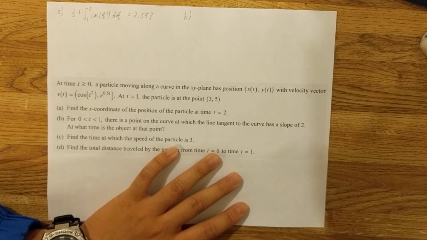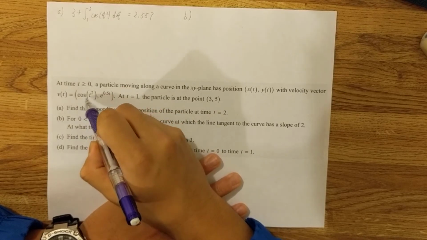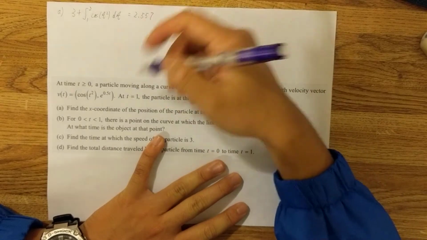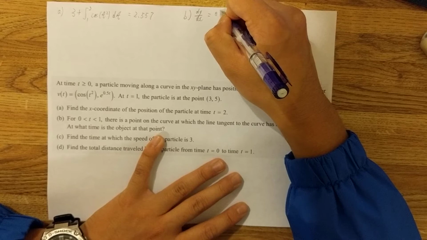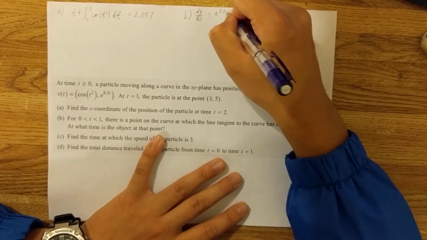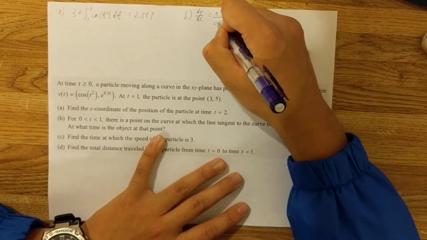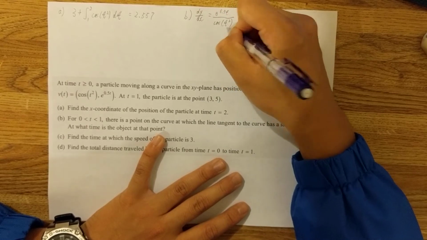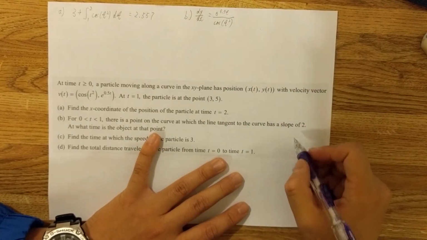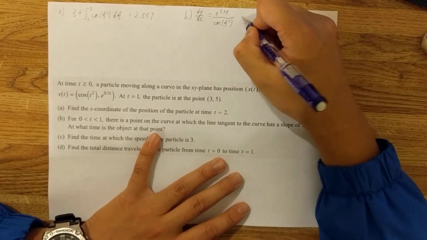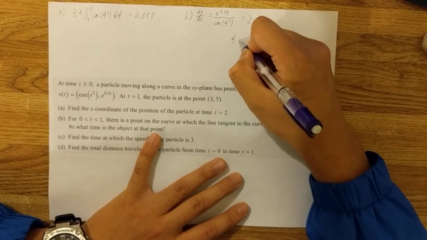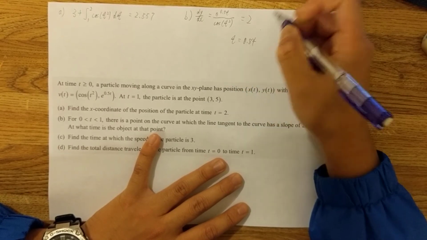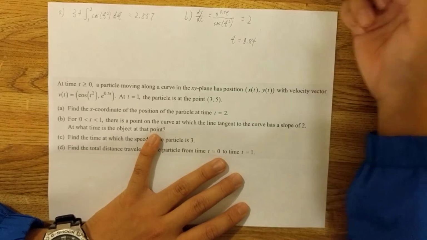Because we already have dy/dt and dx/dt, dy/dx would just be e to the negative 0.5t over cosine of t squared. And this has a slope of 2, so we set it equal to 2. Then eventually you'll get t equals 0.84, because you can plug this into a calculator and solve the equation.